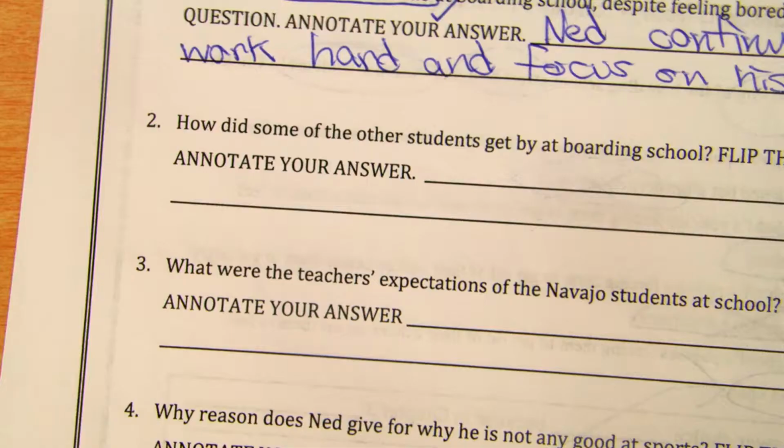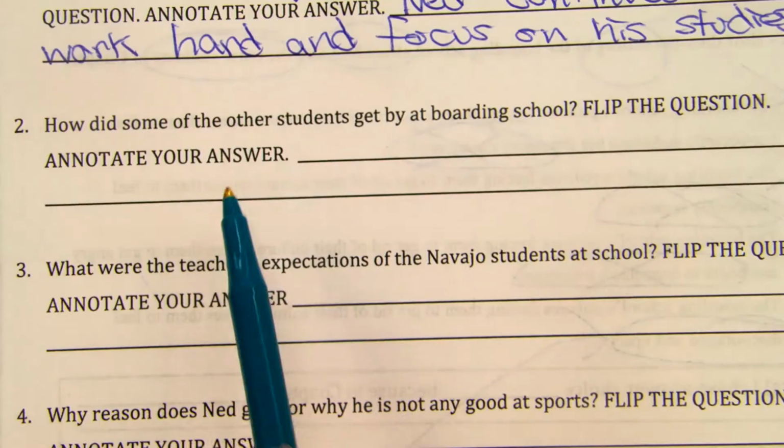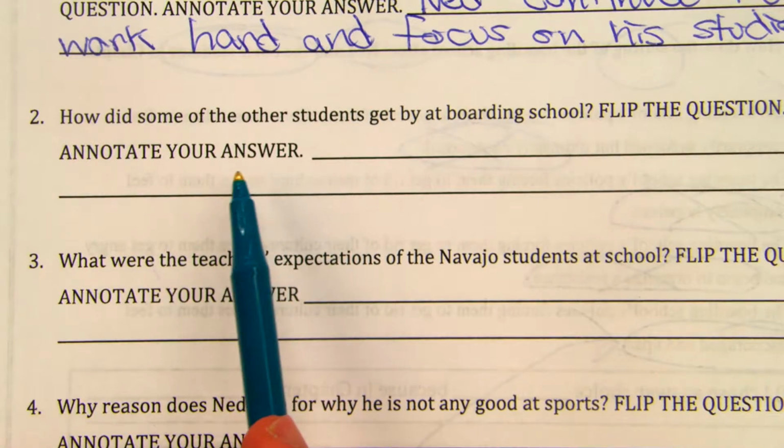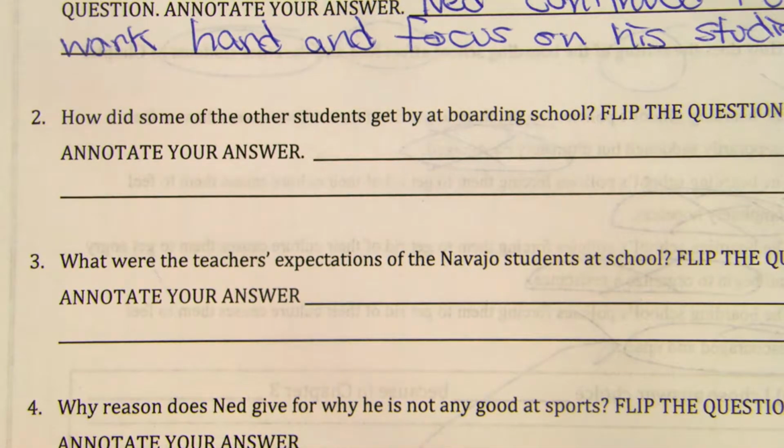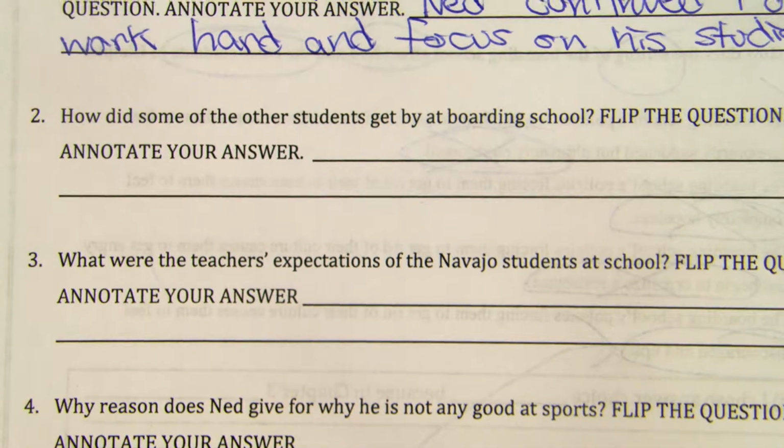Pause there. This is where you're going to pick up for your exit ticket. If you have not fully finished with your TDQs, go ahead and pause the video, and you may continue to answer your TDQs now.